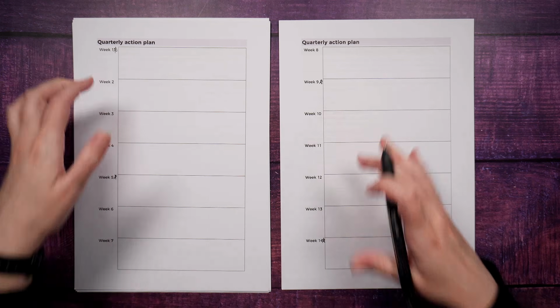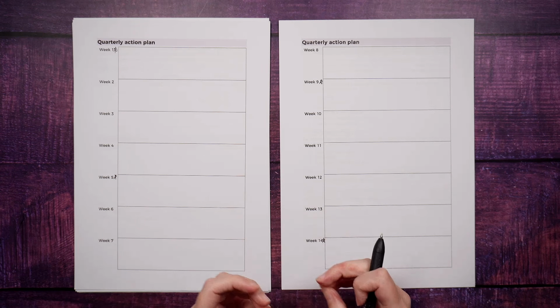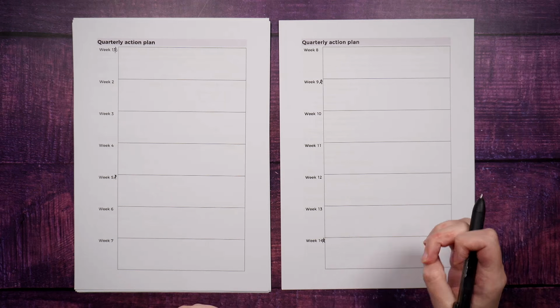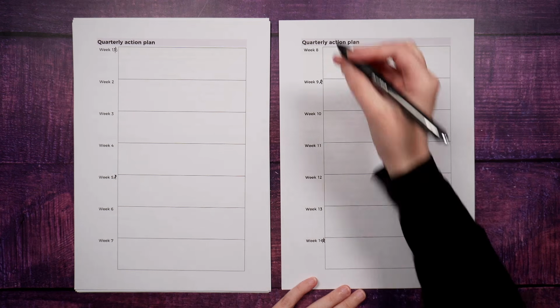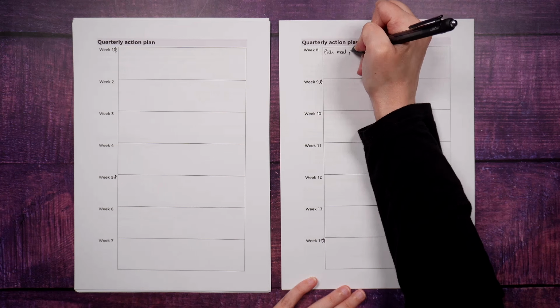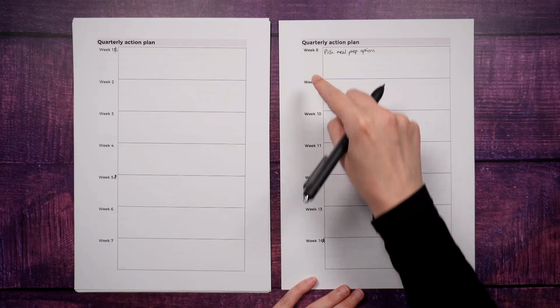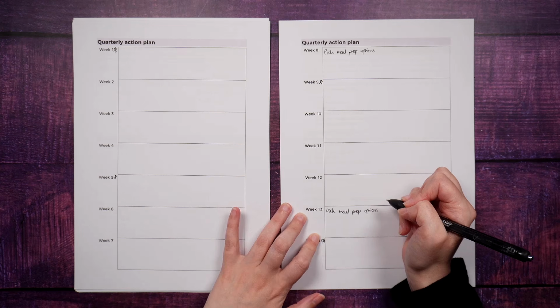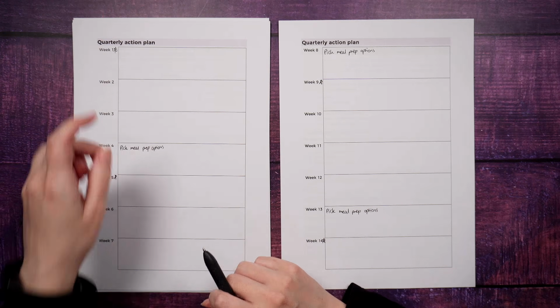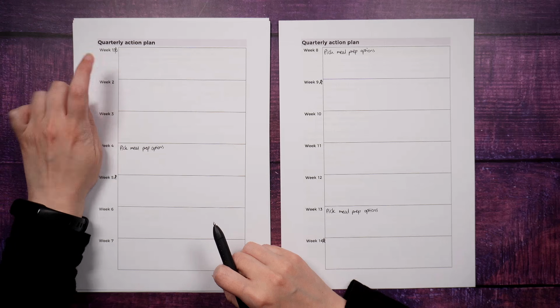Those are where each of my new cycles start. So based on that, I would want to be picking out meal prep options the week before. So pick meal prep options, doing that in week 8 in preparation for week 9, also doing it in week 13 for week 1, doing it in week 4 for week 5, and in week 0 for week 1, but I don't have the space for that.